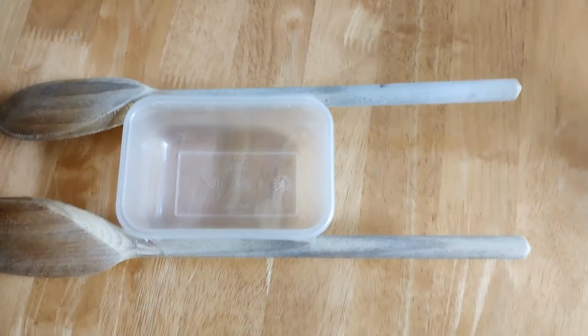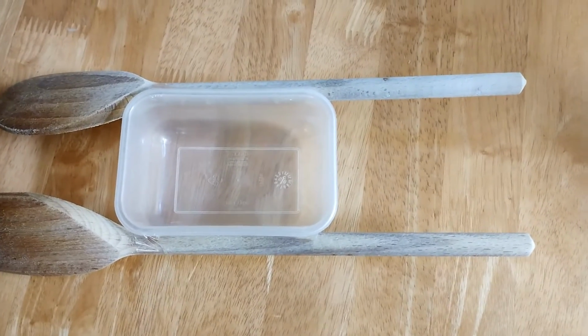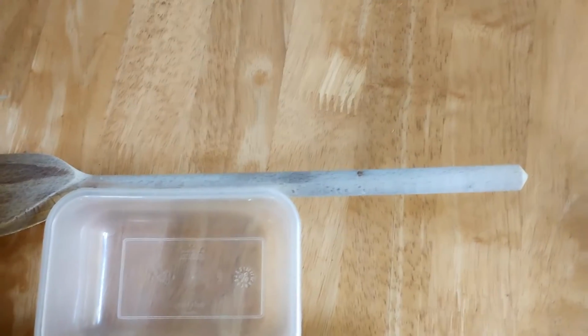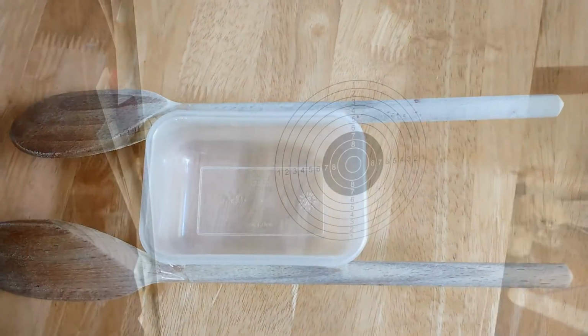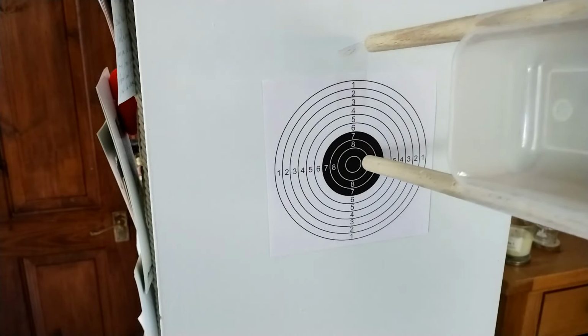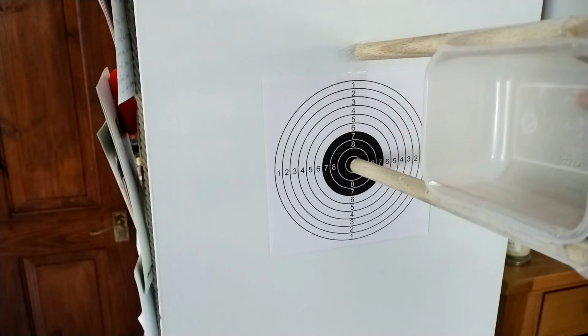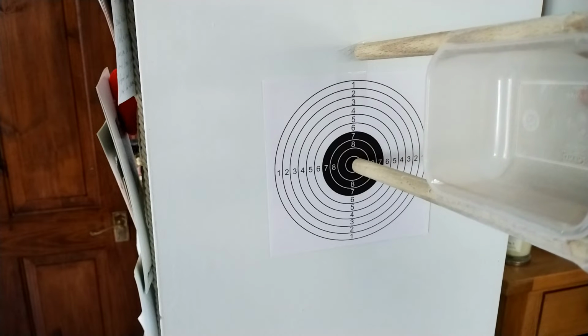But if we can imagine that the bottom wooden spoon is the barrel and the top wooden spoon is the line of sight through the scope. So we've got our target, we're going to line our rifle up. Now the bottom spoon is the barrel and the top spoon is line of sight of the scope.